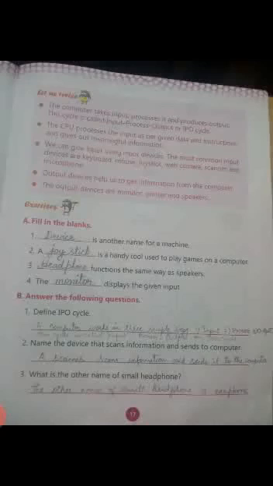Next question, number 2. Name the device that scans information and sends it to the computer. What is that? Scanner. So you have to write: a scanner scans information and sends it to the computer. That is the answer. So you have to write that.